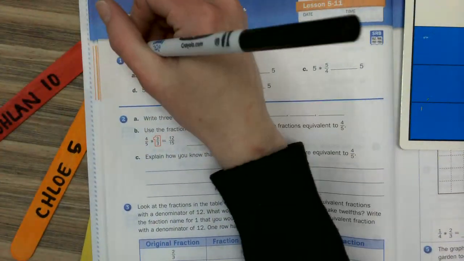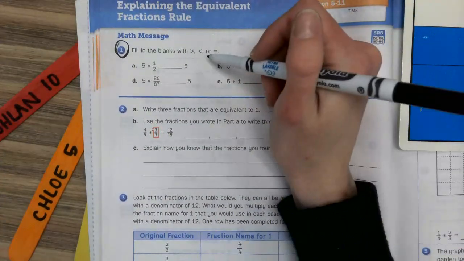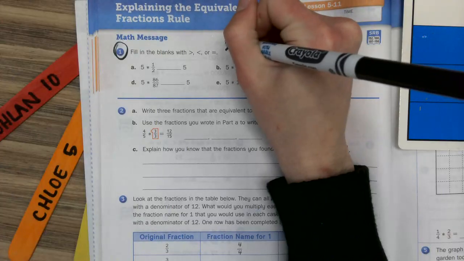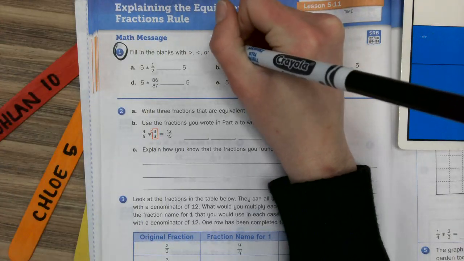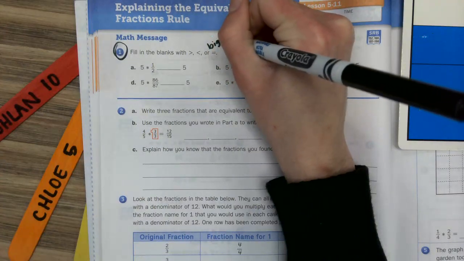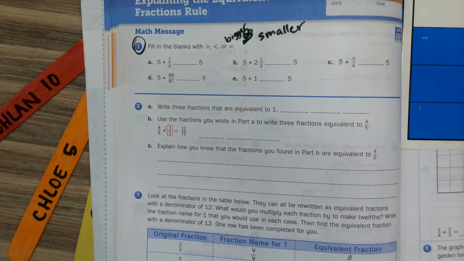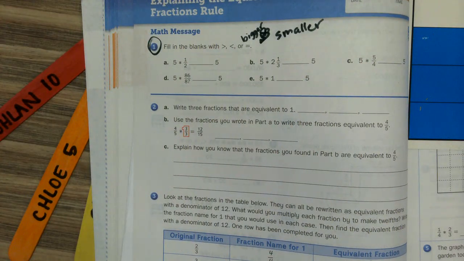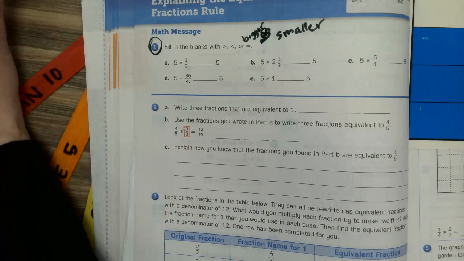I want you to do this independently. You are just telling me if it's greater than, less than, or equal to. Remember, greater than opens up towards our bigger number. I'll give you 2 minutes and then we'll go over it.